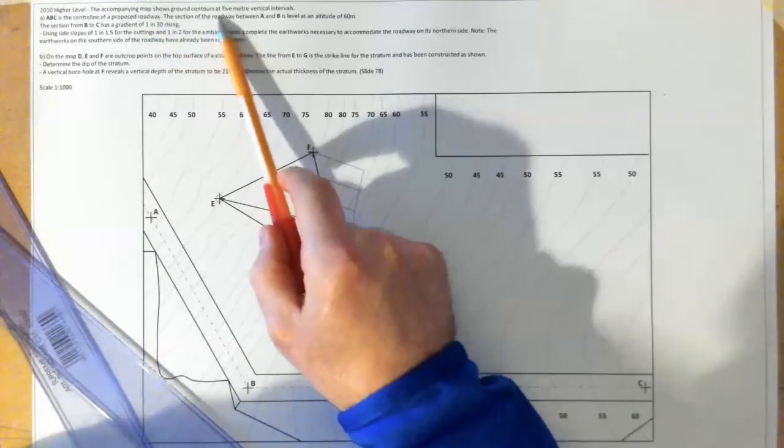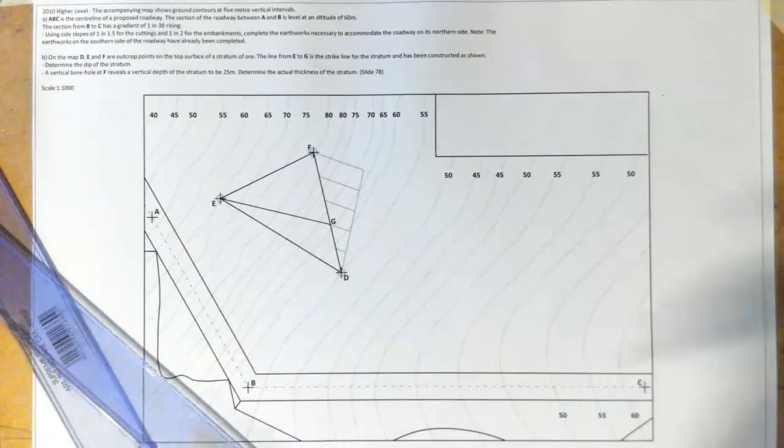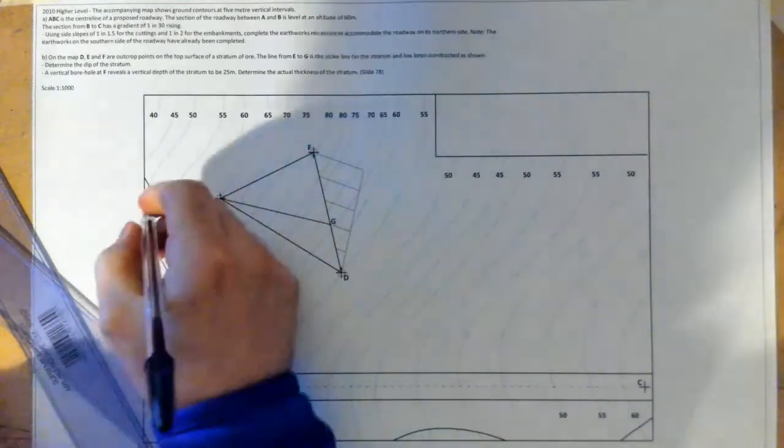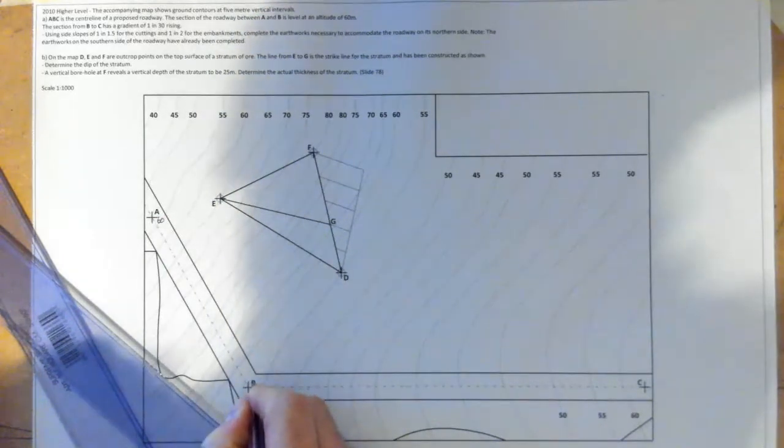The section of the roadway between A and B is level at an altitude of 60 meters. So straight away, a bit of information they're giving us on the sheet. We can look at that as key information. So straight away at A I'm going to write in there 60, and at B I'm also going to write in 60.